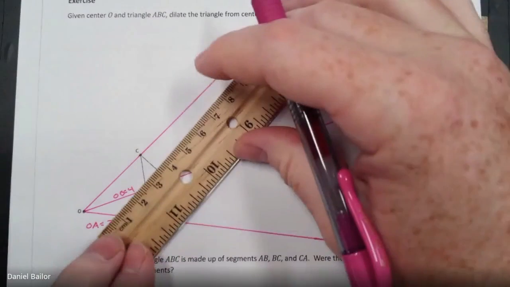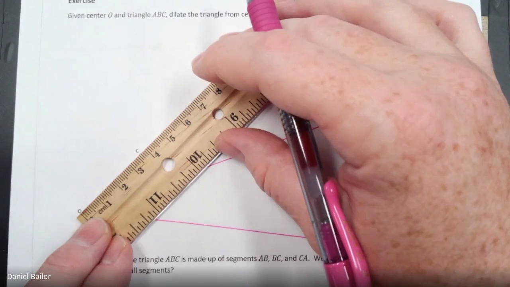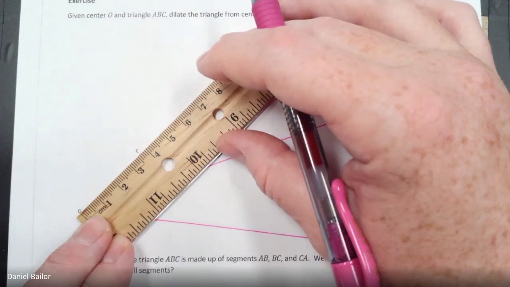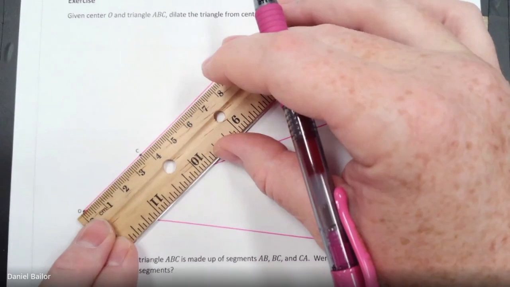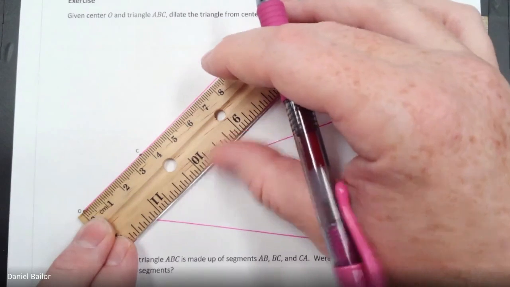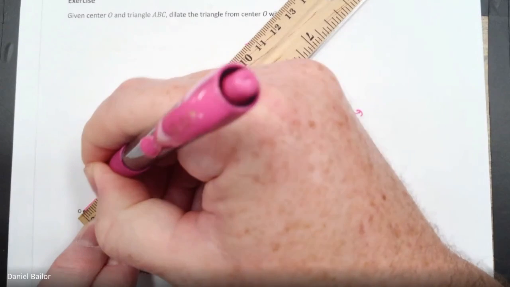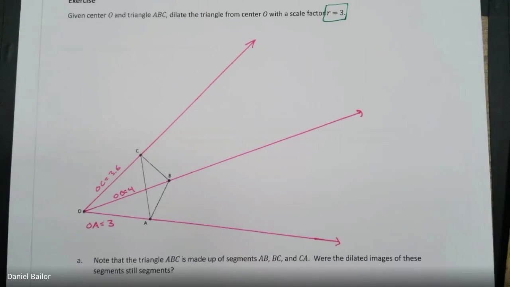Let's see if it's still nice to us with OC. Not as nice. It looks like OC is about 3.6 centimeters. So OC equals 3.6. So we know the originals. We know what direction we're moving. Now it's just the math. Now it's just multiplying by the scale factor.